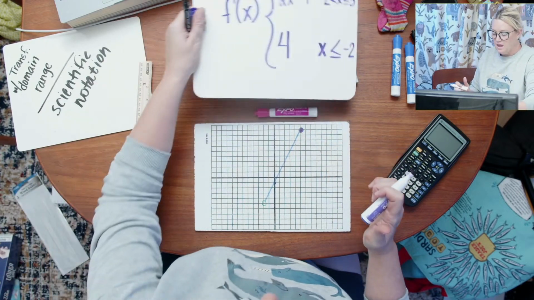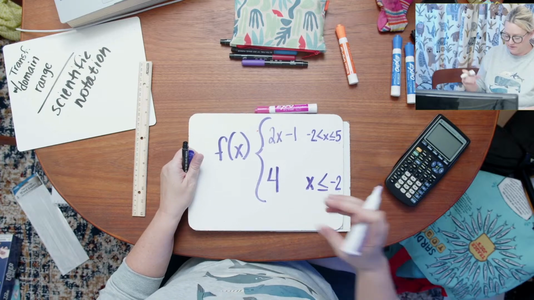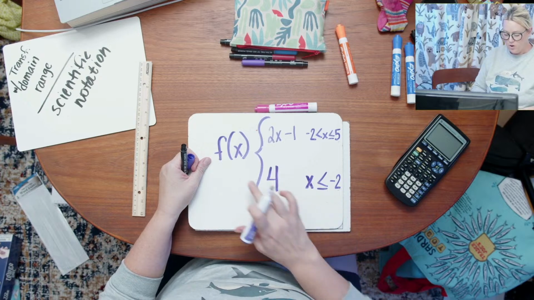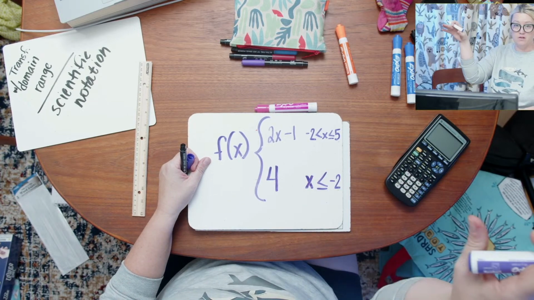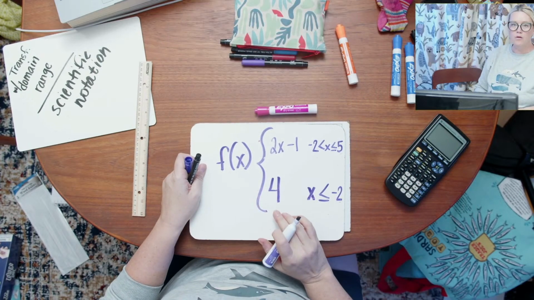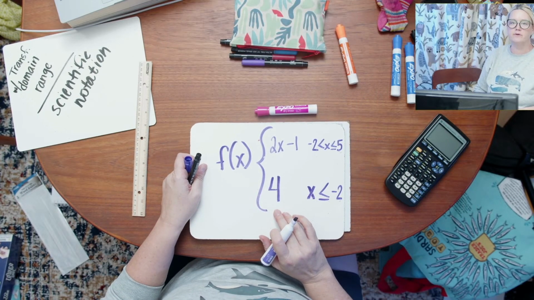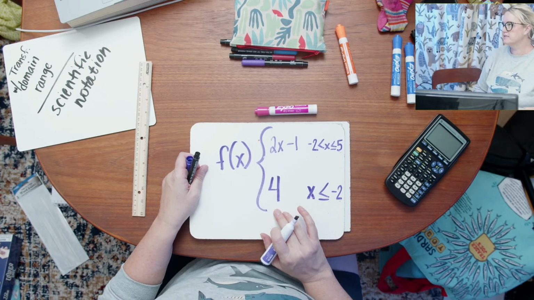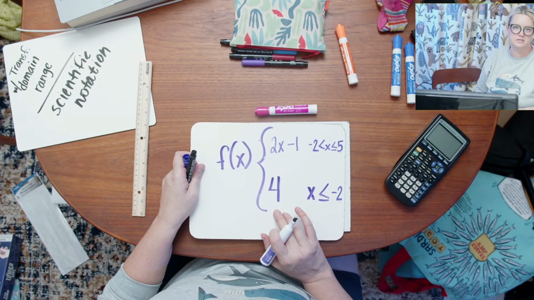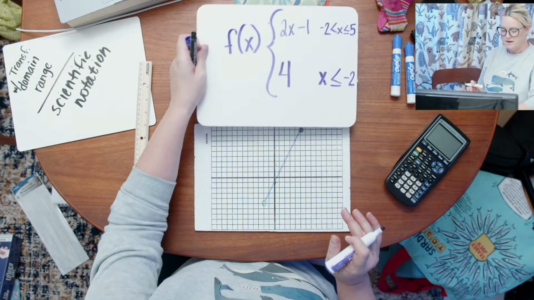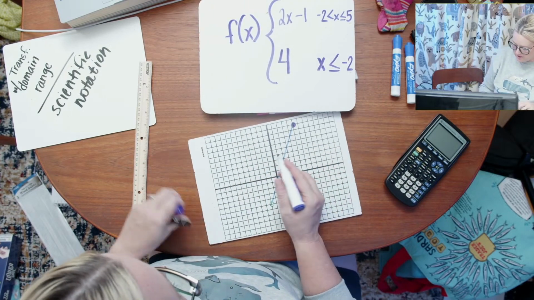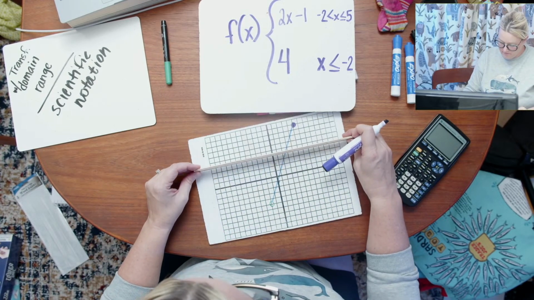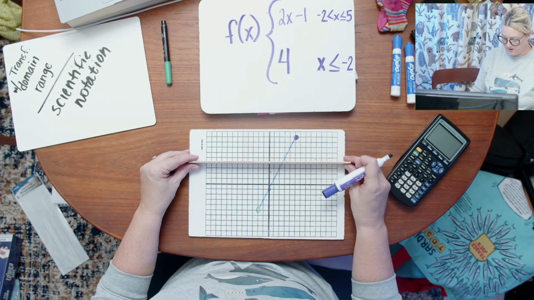Okay. Now my other piece to this piecewise function is that y is going to be 4 when x is less than or equal to negative 2. Well, y equals 4 is just a horizontal line. Okay, because it's the whole line, everything, no matter what the x value is, y is 4. X is 2, y is 4. X is negative 5, y is 4. X is 10,452, y is 4. That's it. Okay, so it's always going to be a horizontal line right here. 1, 2, 3, 4. It would be right here. Okay, so it would be a horizontal line all the way through.